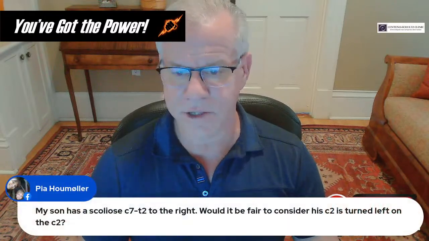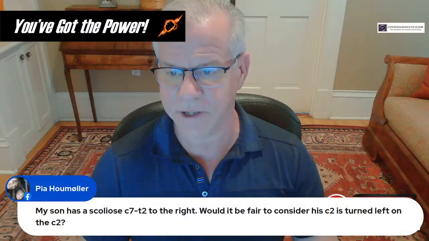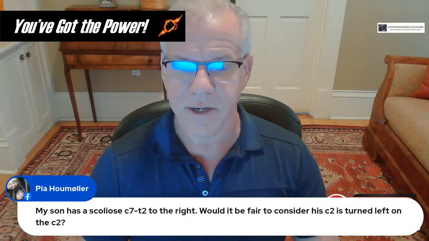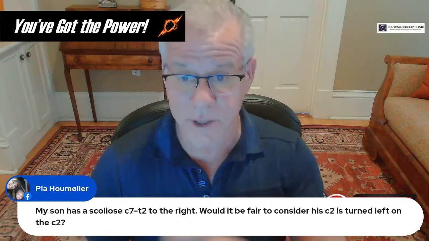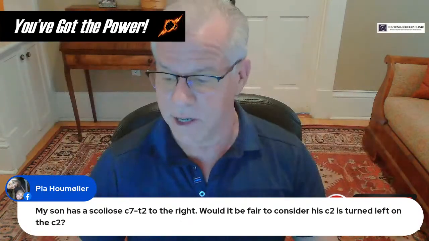My son has scoliosis, C1 to the right. We've heard his C2 is turned to the left. I'm not so sure that I could make that determination, but certainly that's going to put rotational forces higher up.